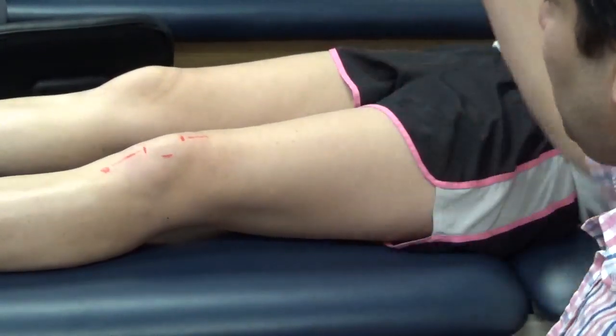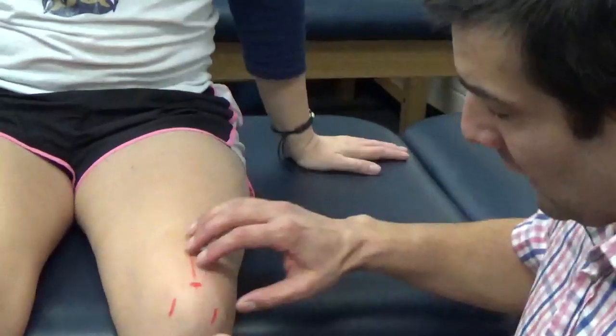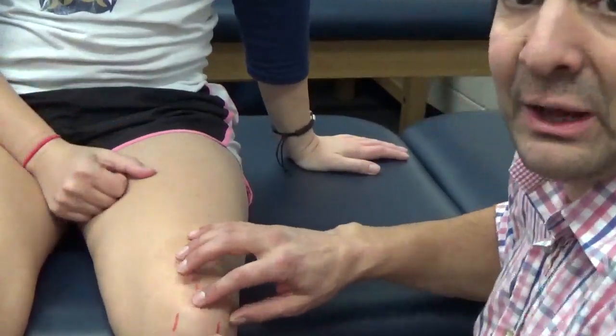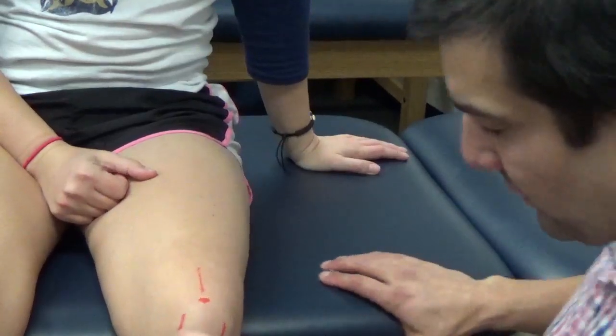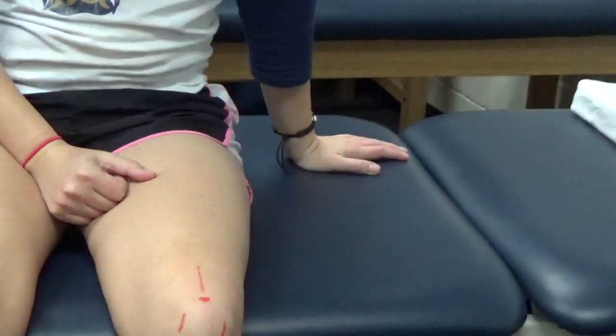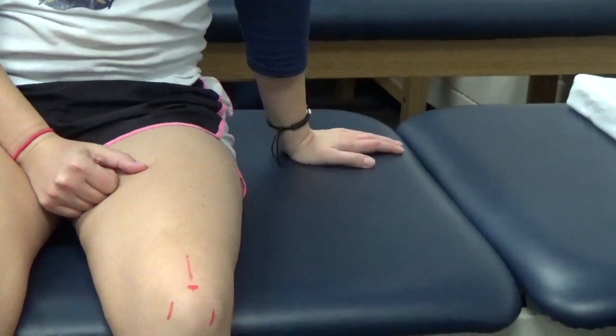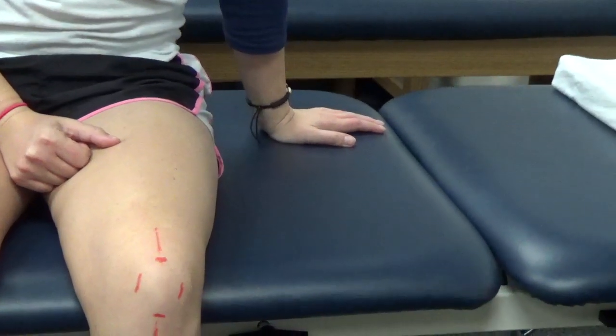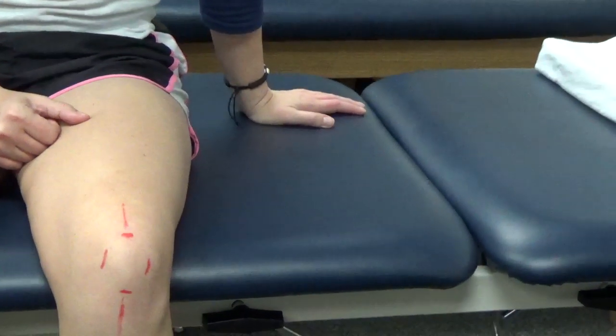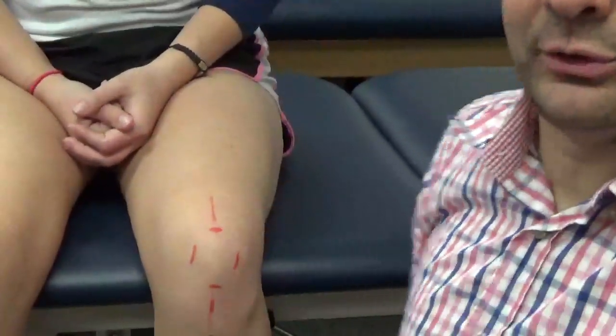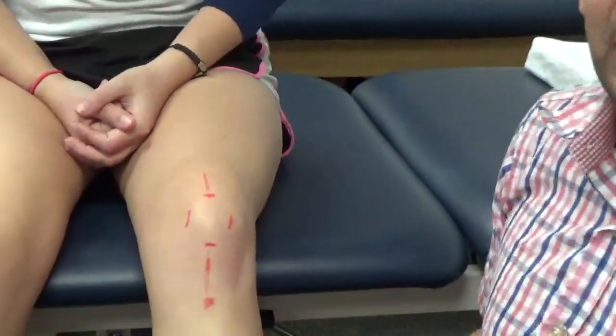Now we're going to have Allie sit up and face me with a bent knee. And you can see our marks basically stay where they are. They might be a little bit off, but they basically stay. Now I'm going to raise her up a little bit. It's nice when you have an easy table to do this. So now we're still in this position.